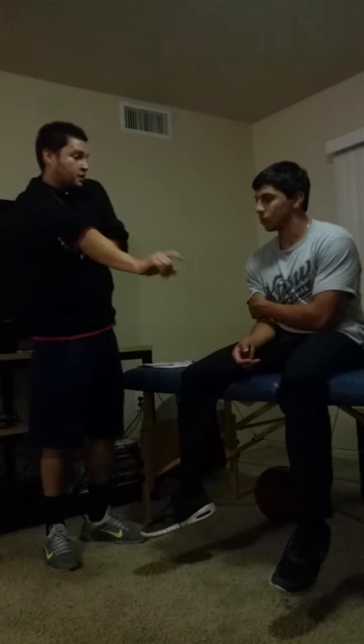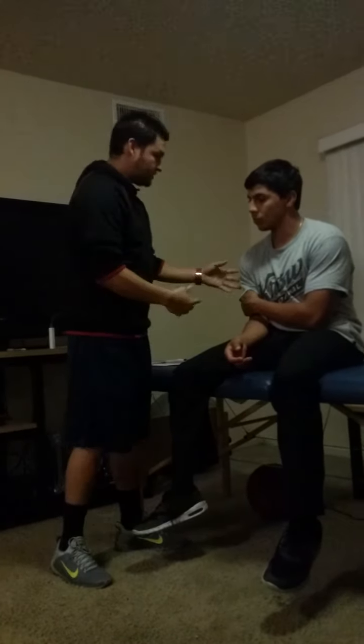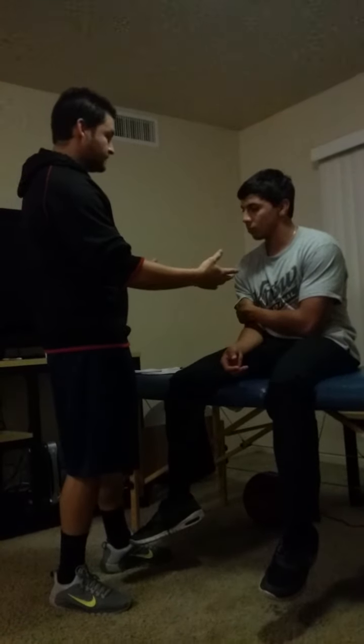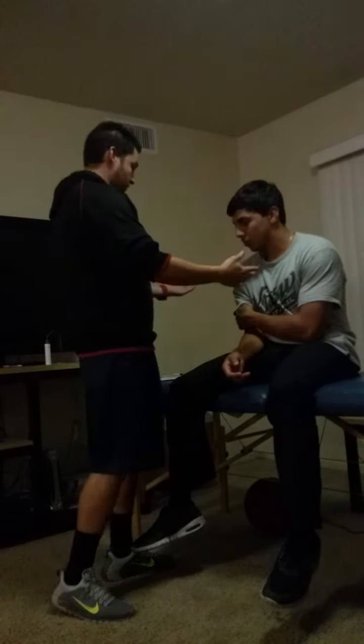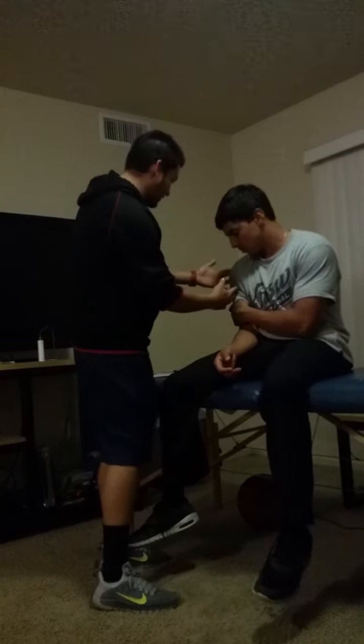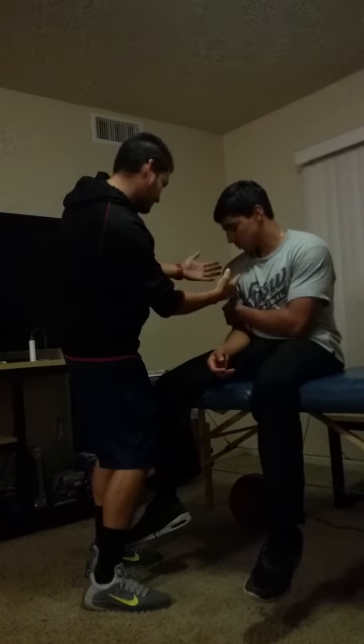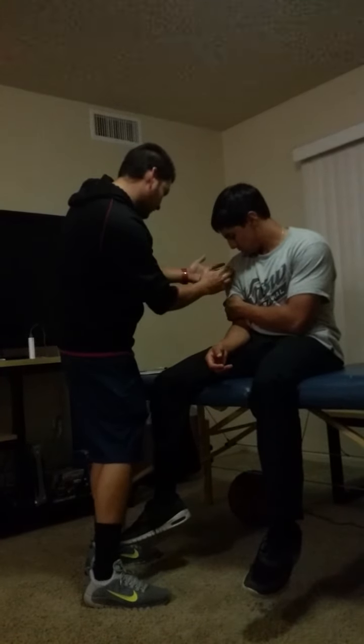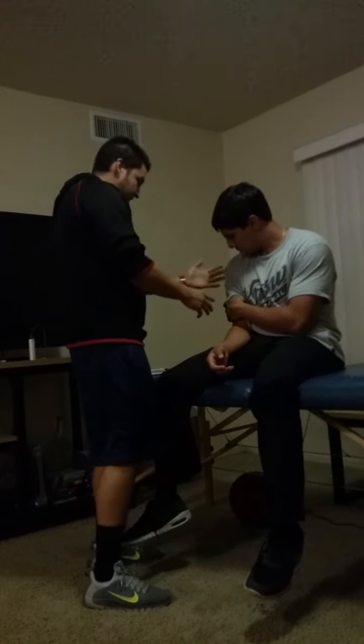All right. So now we got a good history. So we're gonna go ahead and move into palpation. First we're going to see if there's any deformity. So you can tell we have obvious deformity right here. It looks like we have a deformity of the anterior shoulder and some of the deltoid.